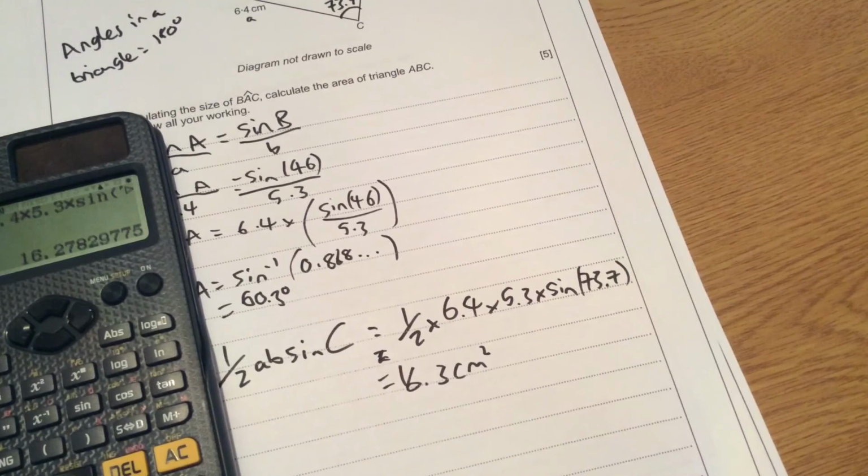Easy questions, guys, these are. All you've got to do is just practice them, okay, and use the formulas from the front.